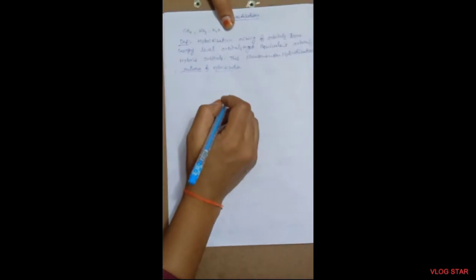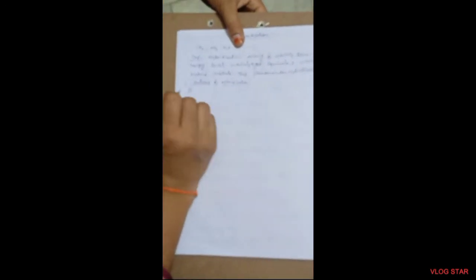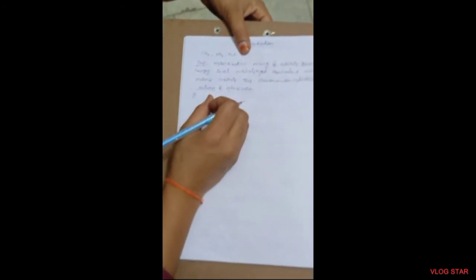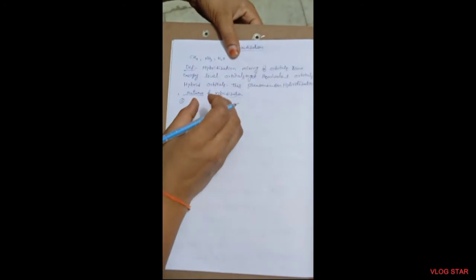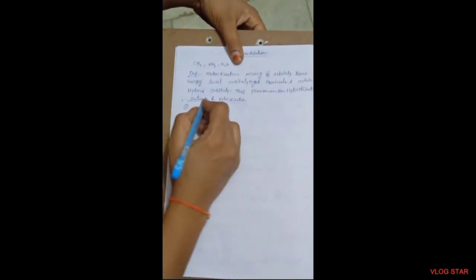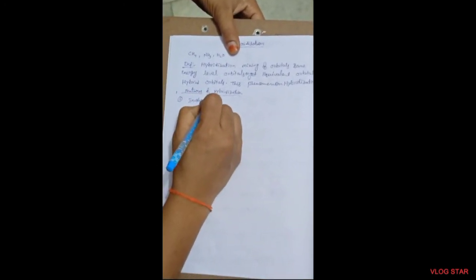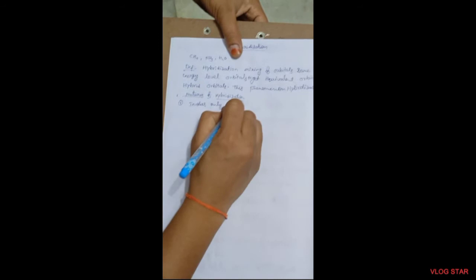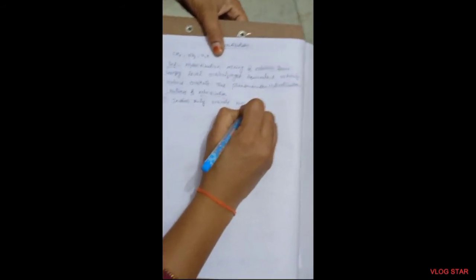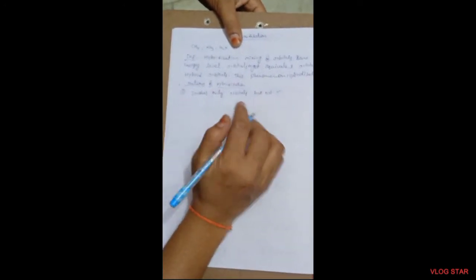The first point is that it involves the outermost orbitals, but not electrons. It involves only orbitals, but not electrons.